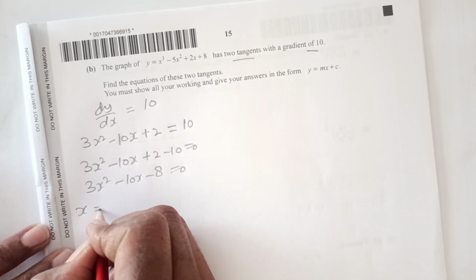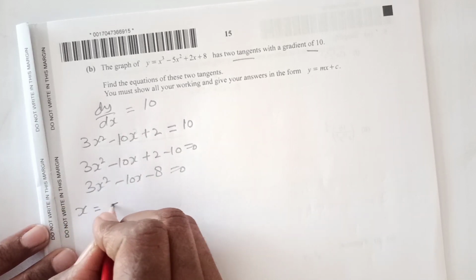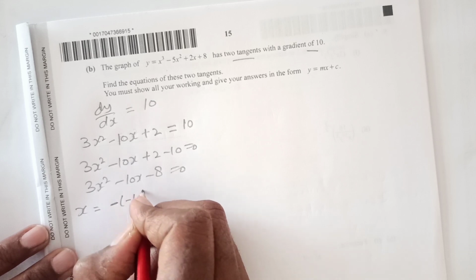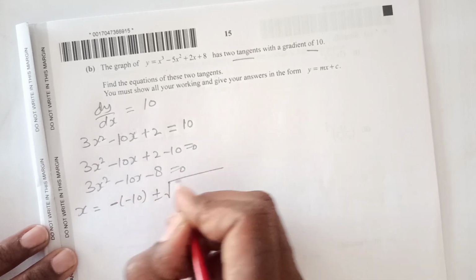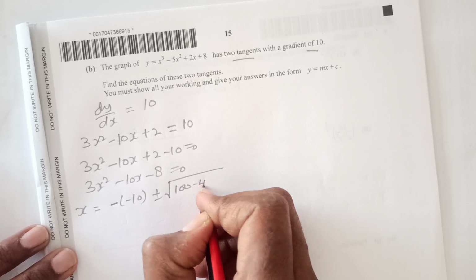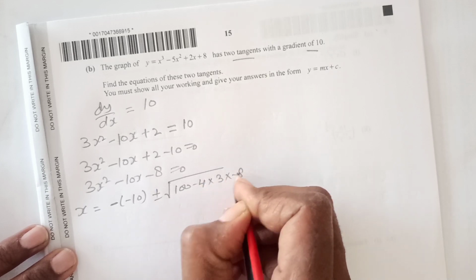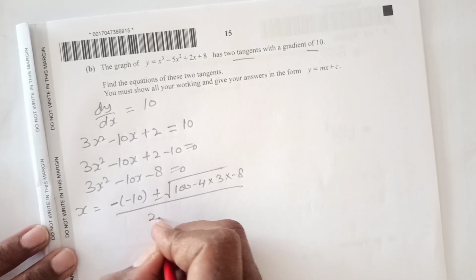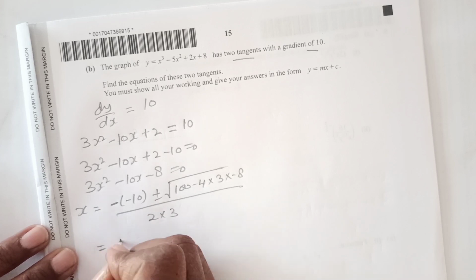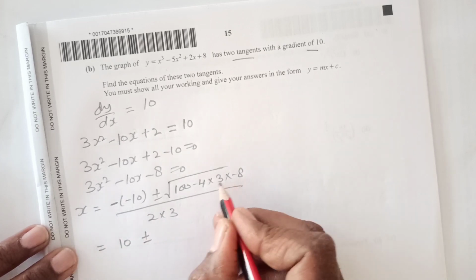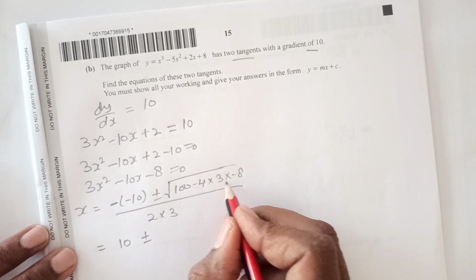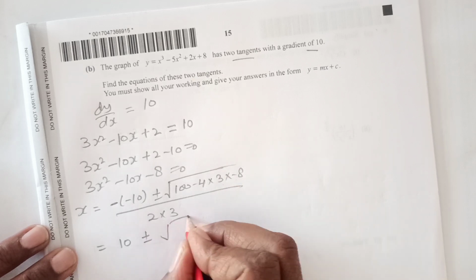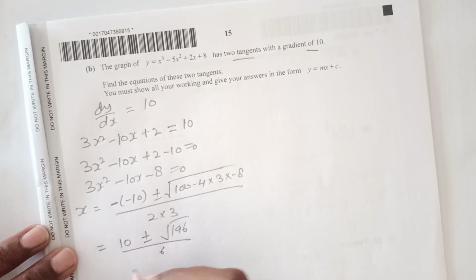So we can find the value of x by the quadratic formula: minus b plus or minus the square root of b squared minus 4ac, over 2 times 3. So this is 10 plus or minus the square root of 100 plus 96, which is 196, over 6.